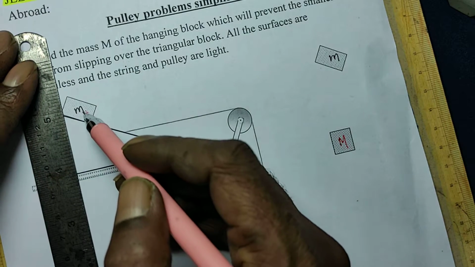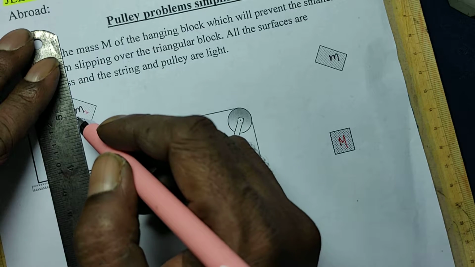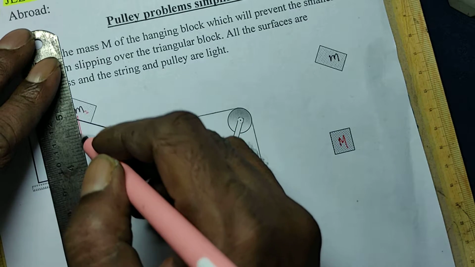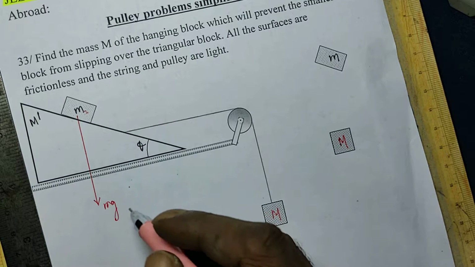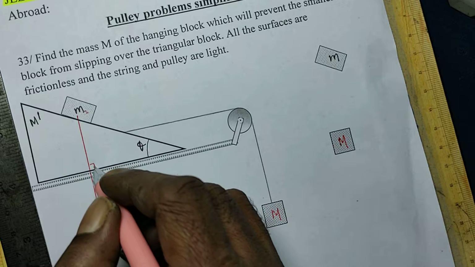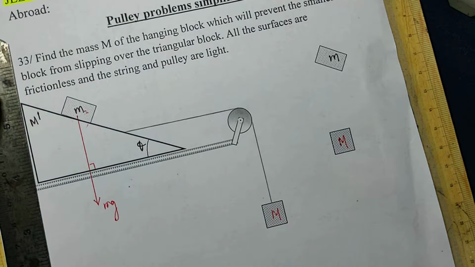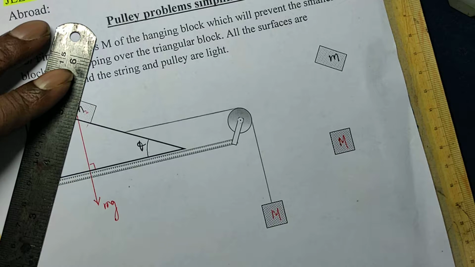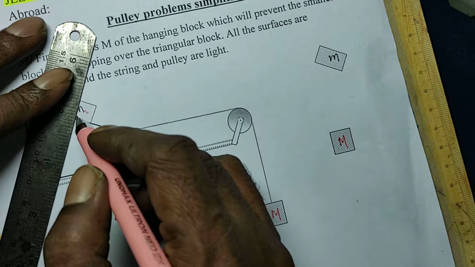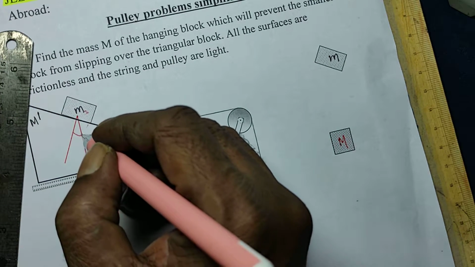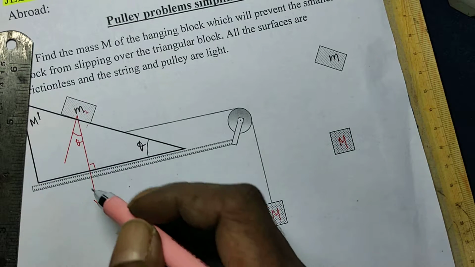The weight of this mass m from its center of mass is acting to this side, it is mg. Now since this angle is theta, this is 90, so this is 90 minus theta. Now if I add theta to this side, then this will be perpendicular to this.